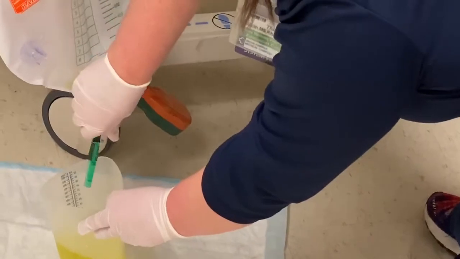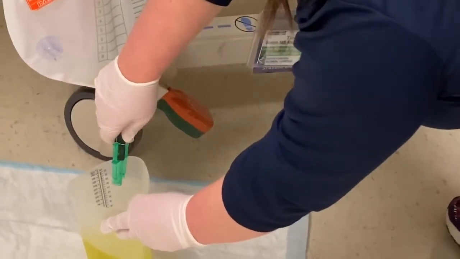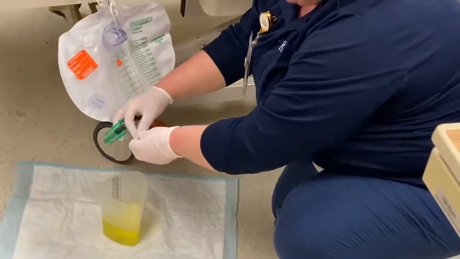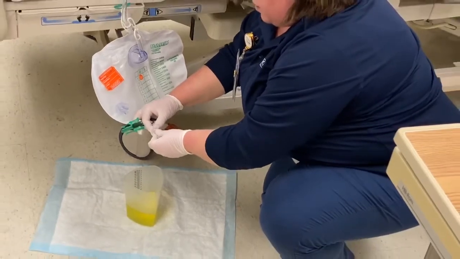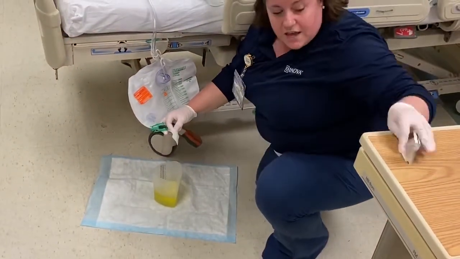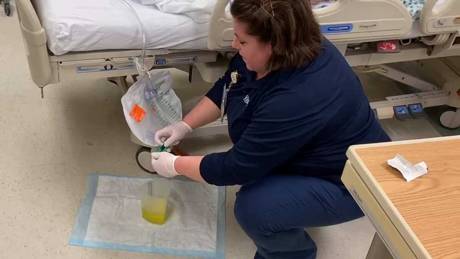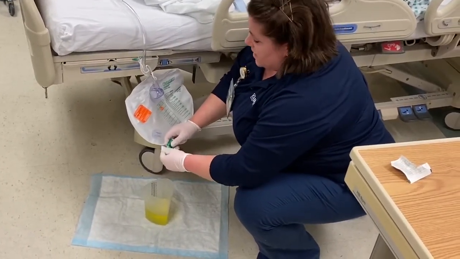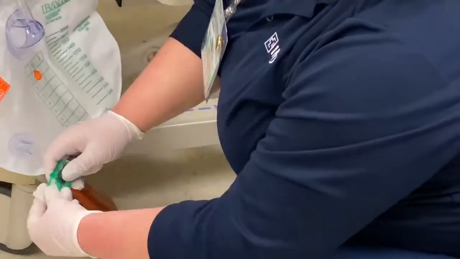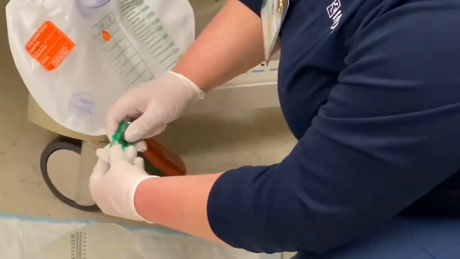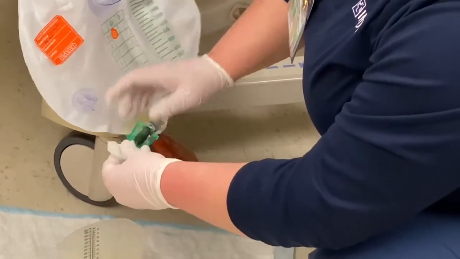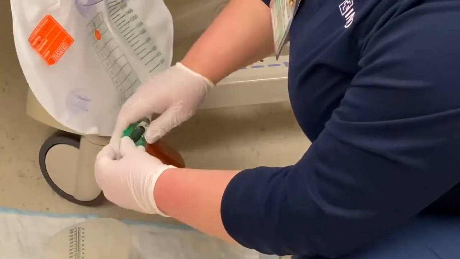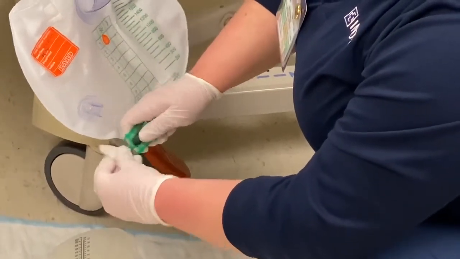Okay, once that's all drained out, I'm gonna clip my silver clip back in place, and now I need to clean my spout. So I'm going to take my alcohol wipe, and looking at the clock so my timing is accurate, I'm going to clean this spout for 15 seconds. The reason I'm doing this is if any bacteria did get on the spout, I don't want it to be able to crawl into my urine bag, because then it can crawl up the tube into the bladder and cause a urinary tract infection.